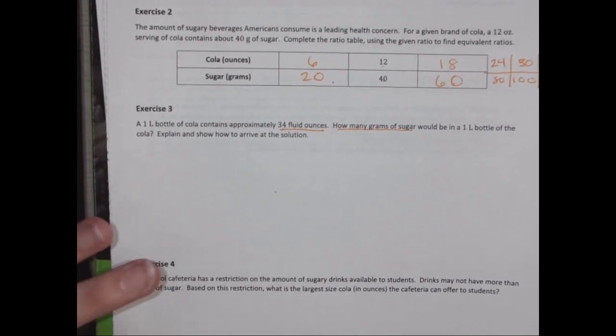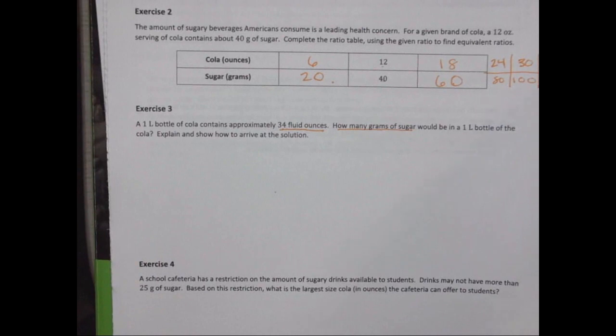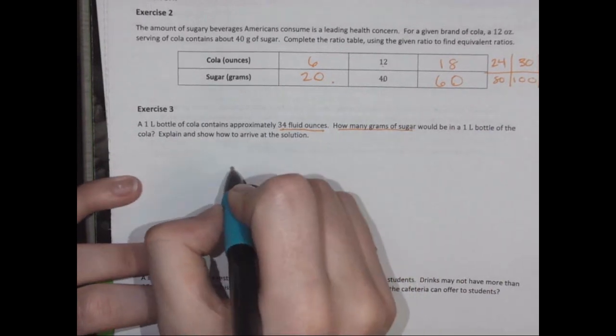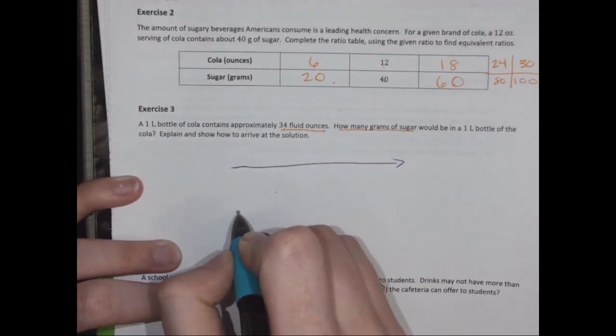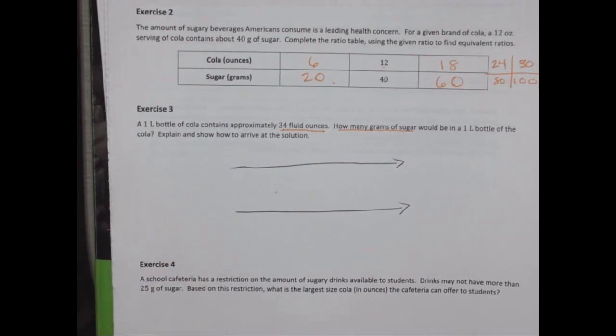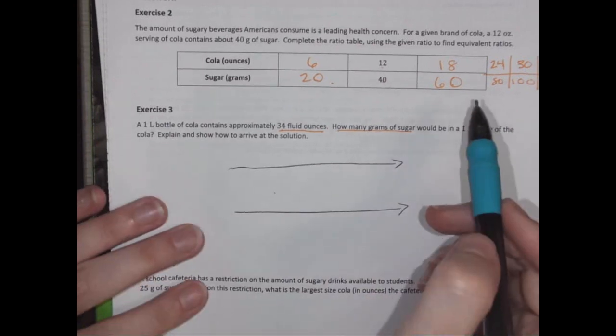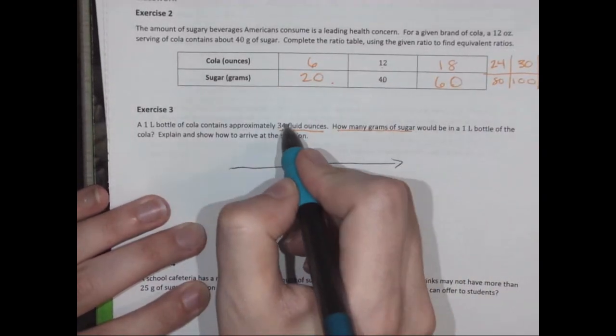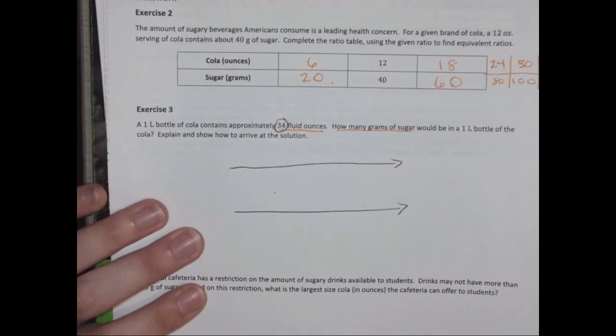So do you think maybe there's a different way we could solve this problem? We're going to use a double number line. A double number line. So you're going to draw 2 number lines. And let's look at our table and decide where in our table 34 ounces would live.